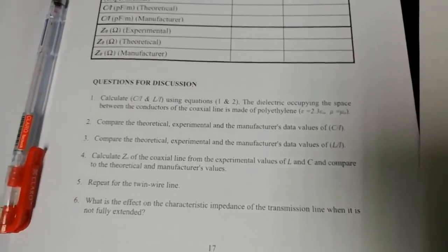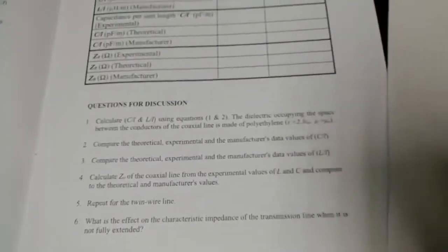Okay, so this completes your experiment number 2. You need to fill these 3 tables, 1, 2, and then 3, and then you have to submit your lab report. Okay, thank you very much.